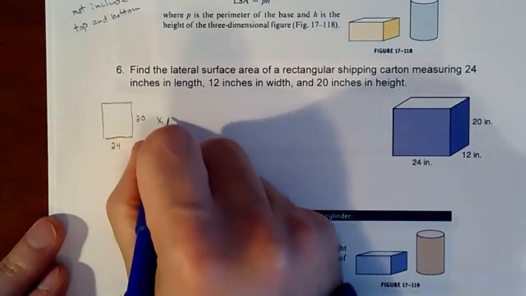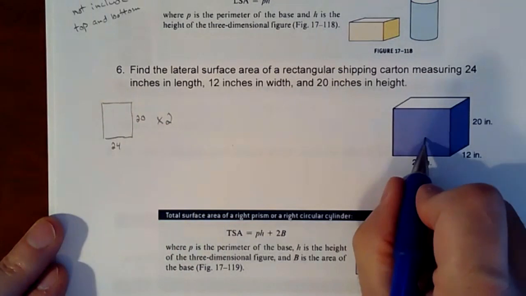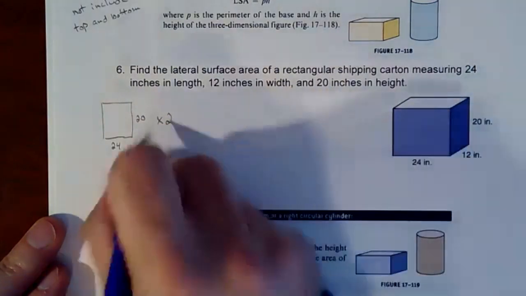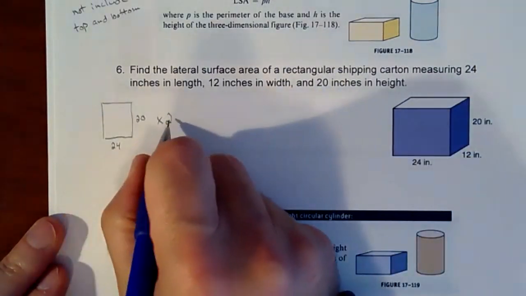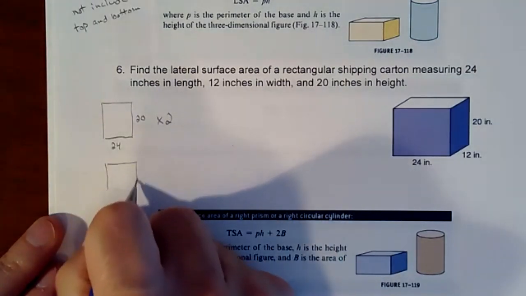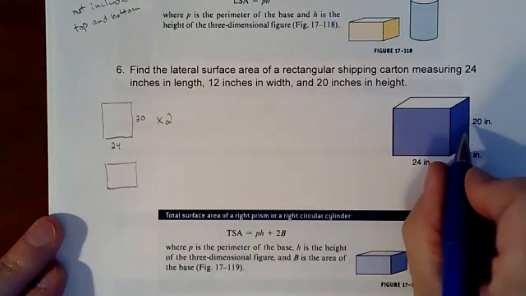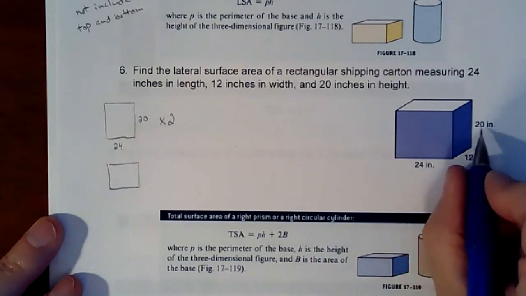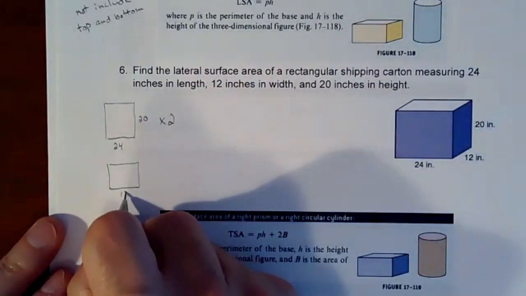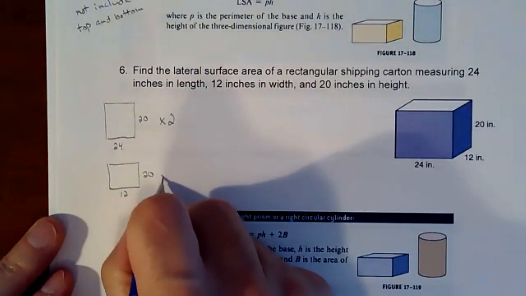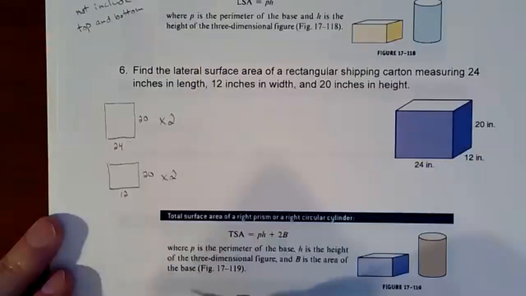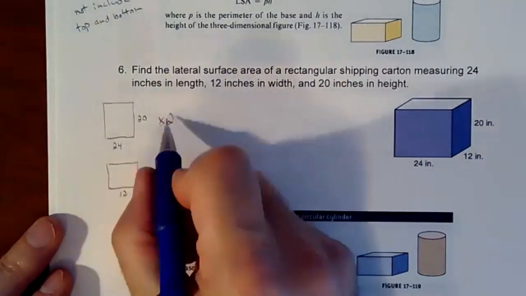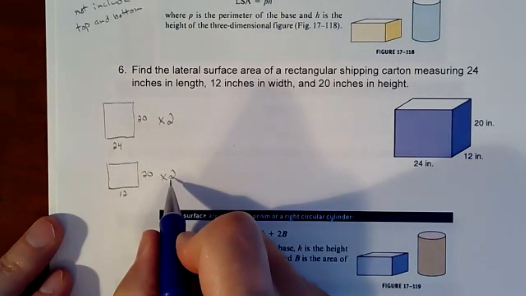I'm going to have 2 of them, the front and the back, so I'm going to take that area and times it by 2. Then I have the left and the right, which is 12 by 20, and I'm going to have 2 of those. I'm going to find the area of that, double it, find the area of that, double it.